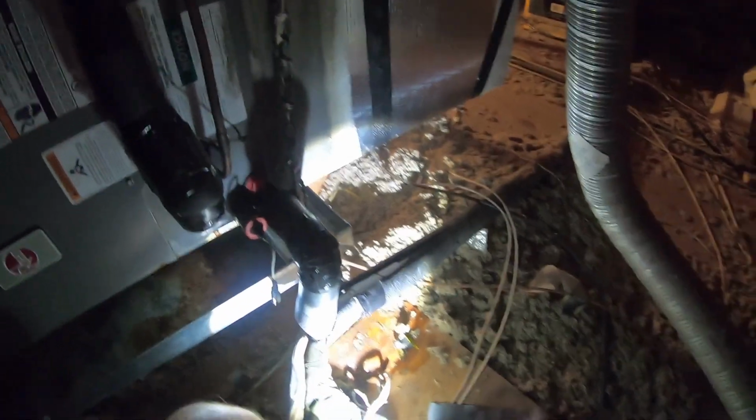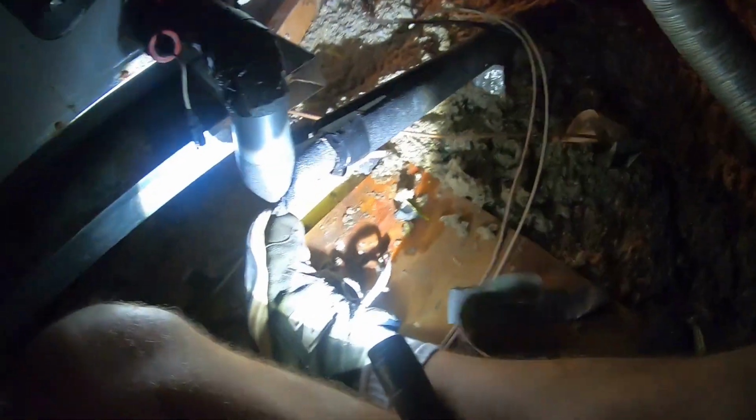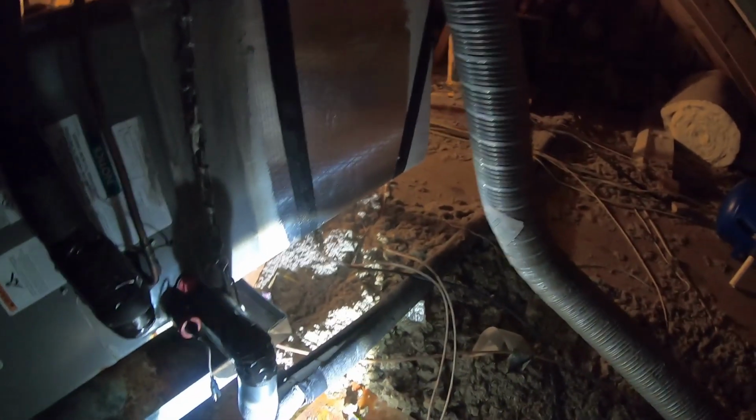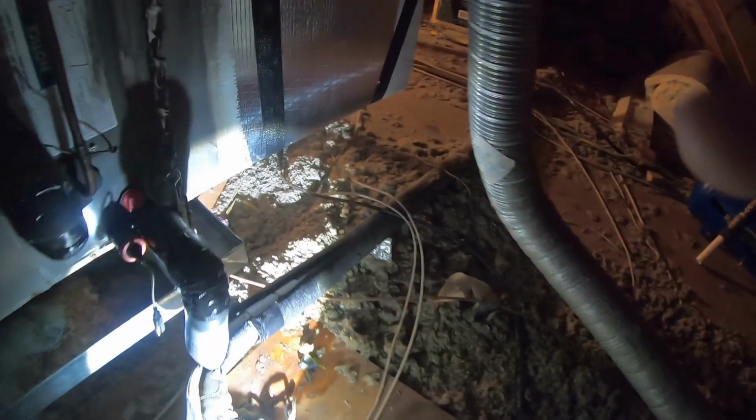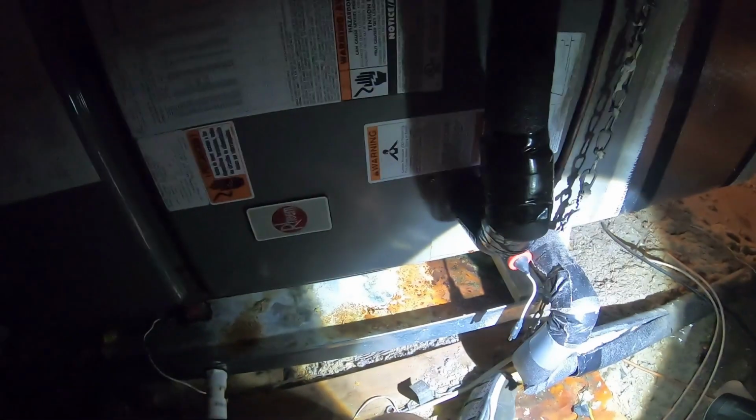All right, so I got some duct tape. Well, actually not duct tape, it's foil tape. Duct tape is pretty much useless for ducts, ironically. Hope you guys can see that. Let's see, can you? All right, anyway.